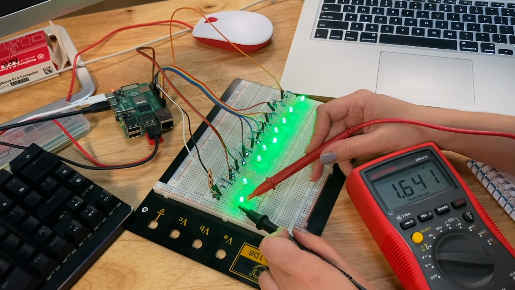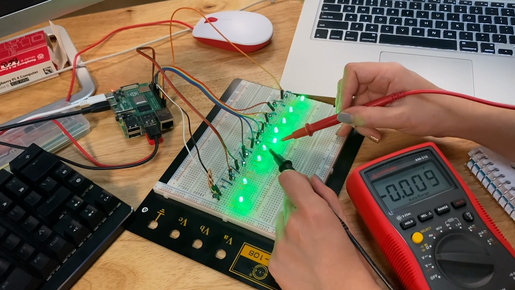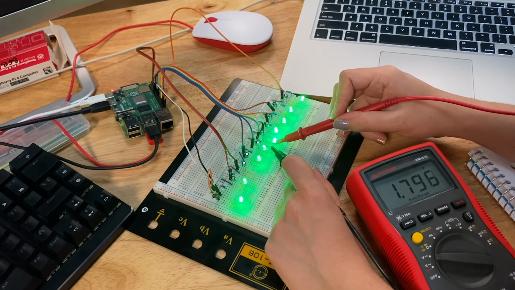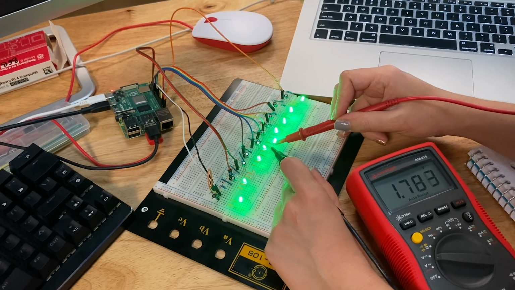Yeah. Because I've noticed how they all start going down or when they all start going up at the same time. Yeah. In between I see little fluctuations. I was checking the voltages with my multimeter. Yeah. And it's still kind of small.